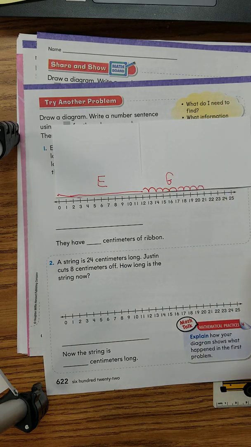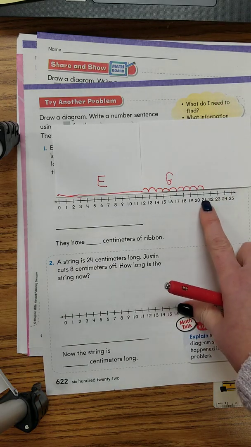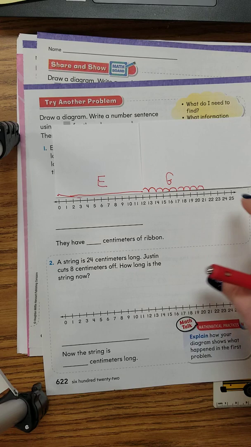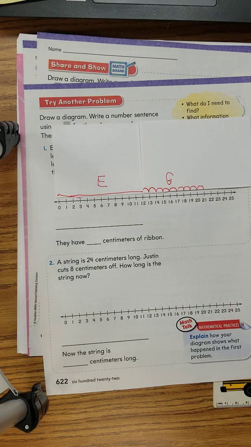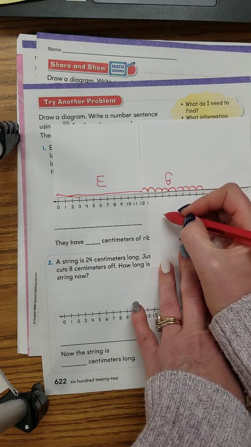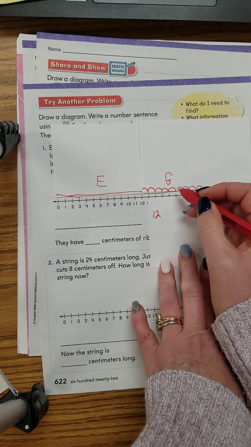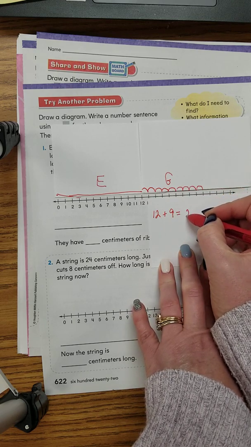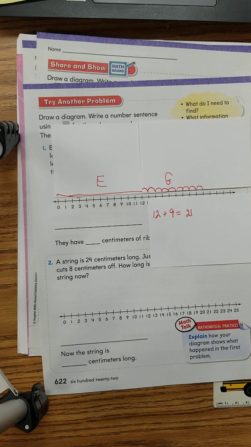And where did Gwen end up? When we put Ellie and Gwen's ribbons together, we ended up at the number 21. So they have 21 centimeters of ribbon. So our number sentence would look like this. Ellie, who had 12, plus Gwen's 9 more, equals 21. So they had 21 centimeters of ribbon.